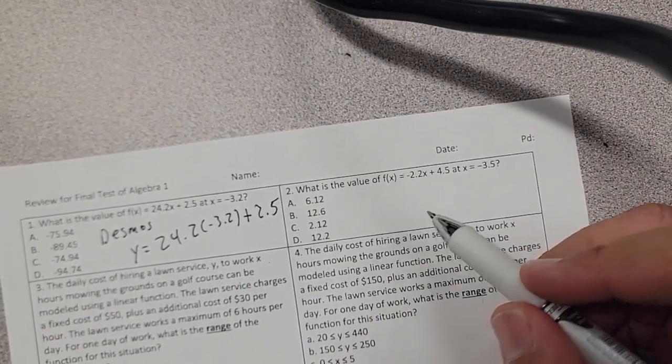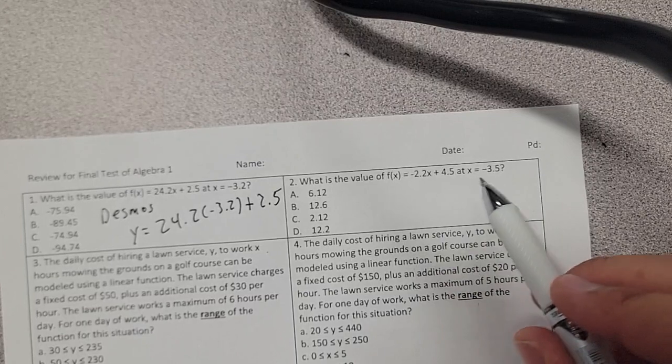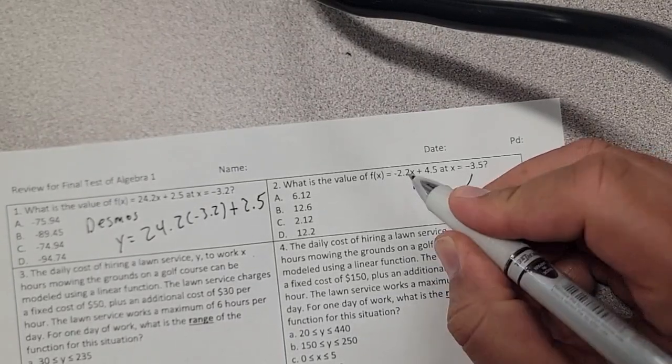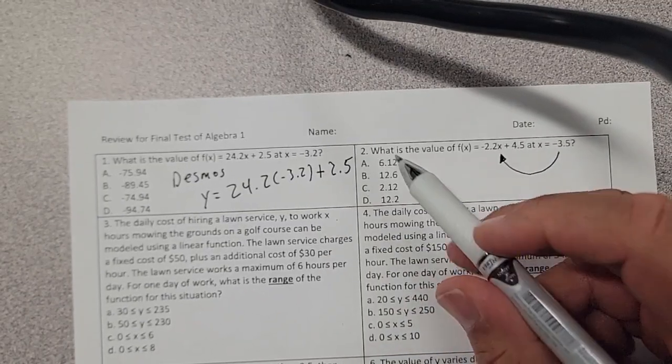This right here is going to be the same thing. So you're going to get your negative 3.5 and put it where the x is into your decimals. So same thing to get your answer.